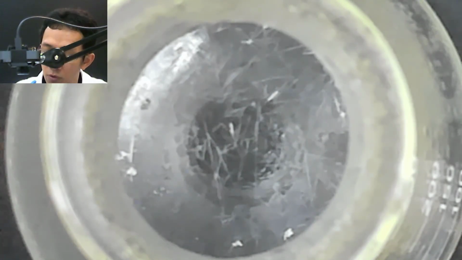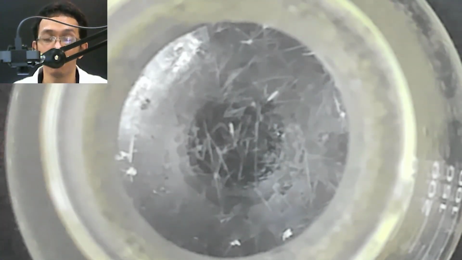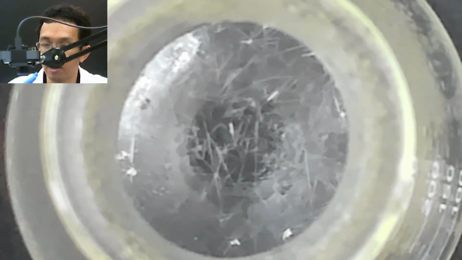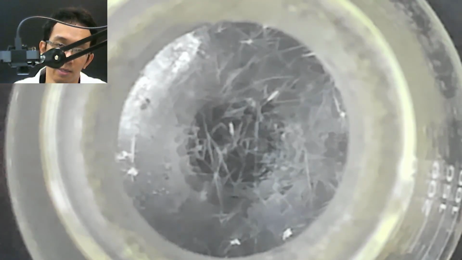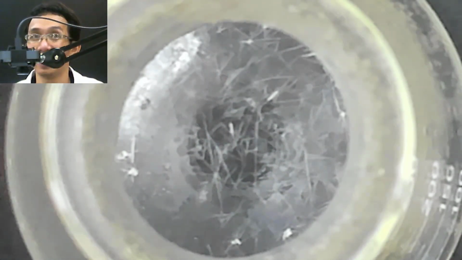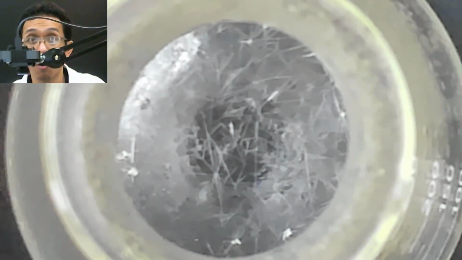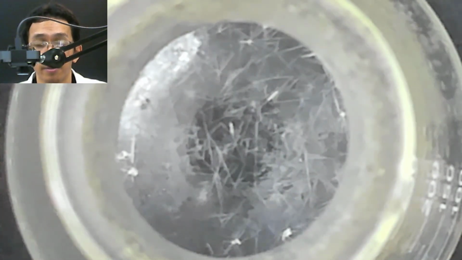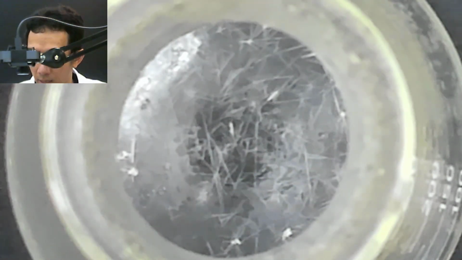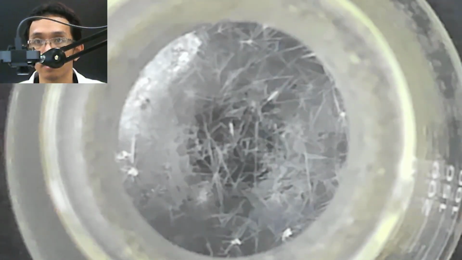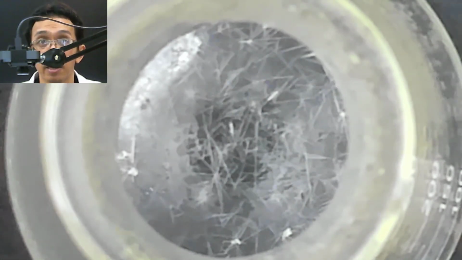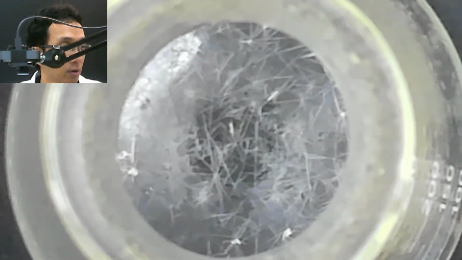If you look at the crystal, the term crystal itself, it has some definite structure, long and sharp at the end. So this is the crystal for salicylic acid. You see it's formed like a sharp needle there. So if you look closely, that's what happened.